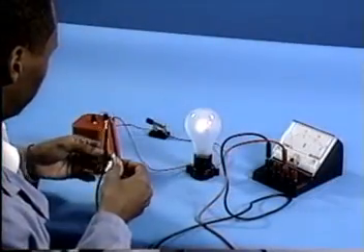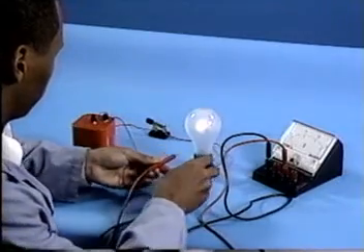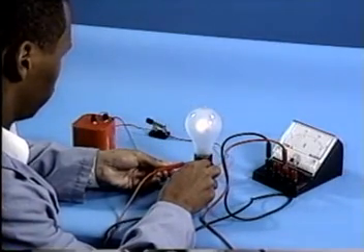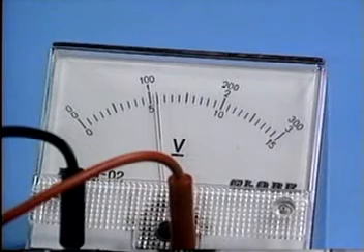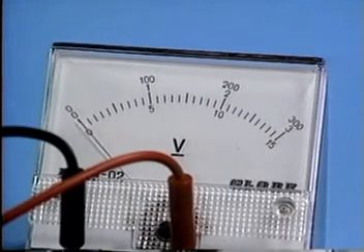In the next program, you'll be shown how to properly read and use an ammeter and voltmeter. Then you'll see how to use them to take measurements of the circuit.